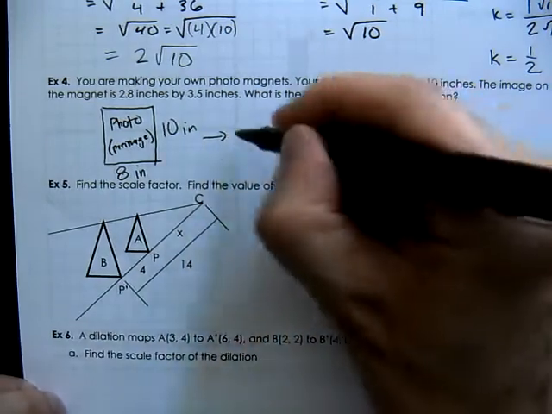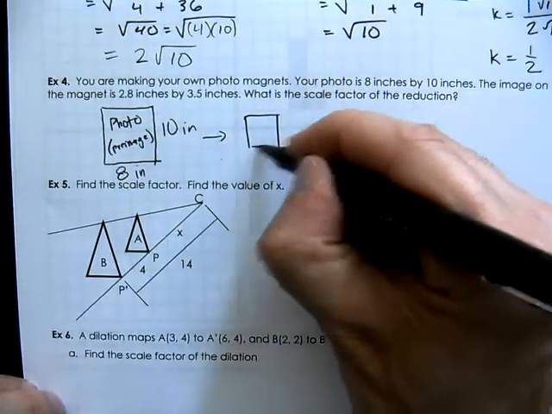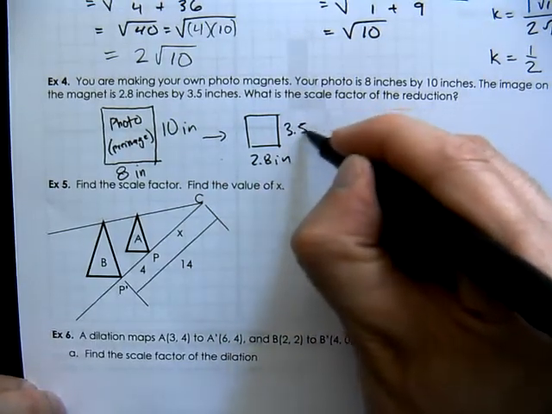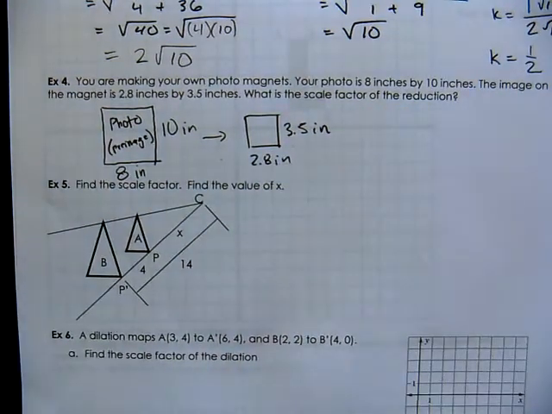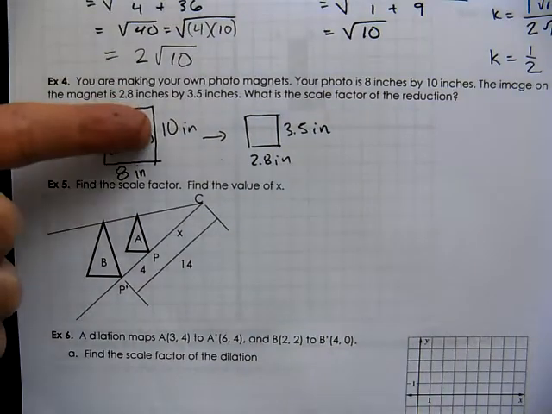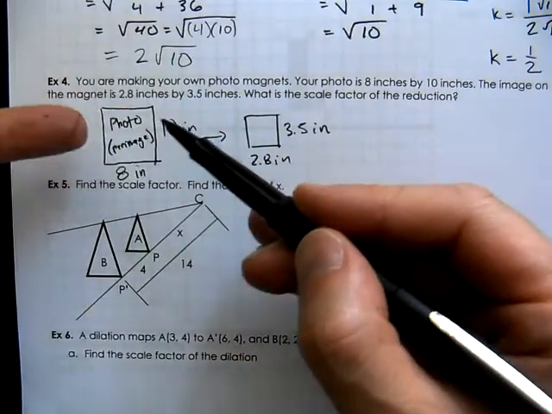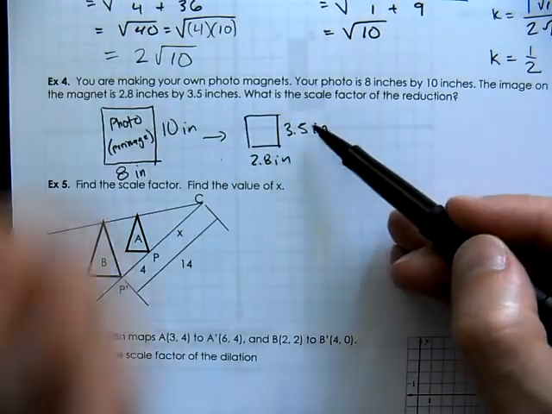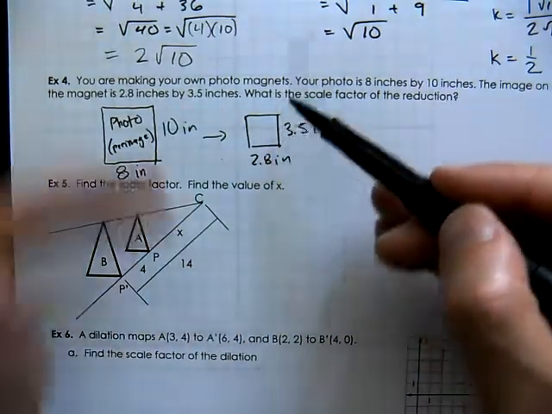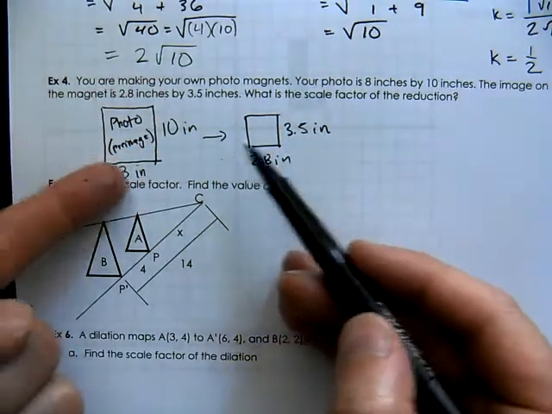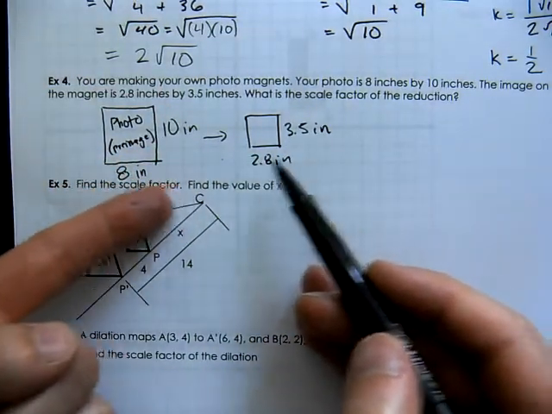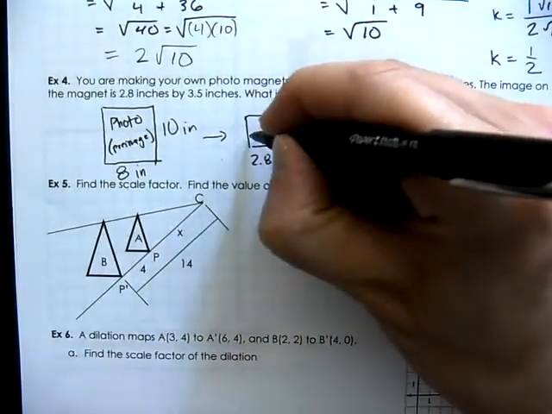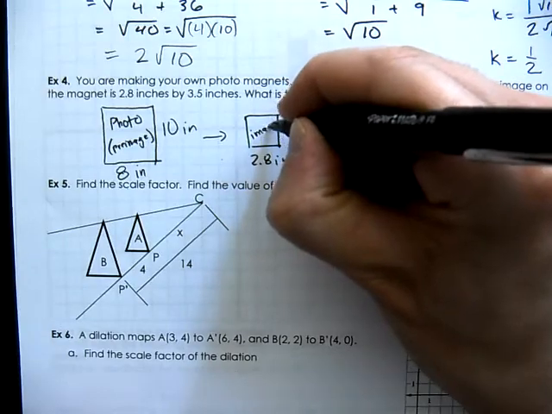And we are reducing it down to this little magnet that will end up being 2.8 inches and 3.5 inches. So again, you want to line up the corresponding sides, meaning the largest dimension of 10 inches on the original, I happen to put on the height, so that means the largest dimension on the magnet should also be on the height. So these are the corresponding sides. The smaller dimension I happen to put on the bottom. So again, you want the smaller on the bottom for the magnet as well. This then is our magnet, this is the image.